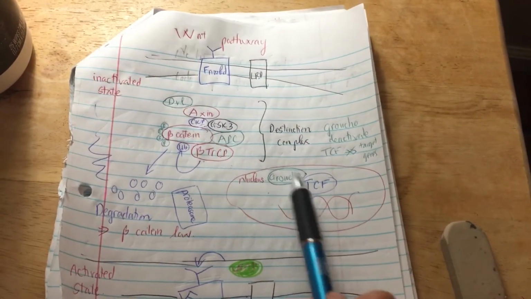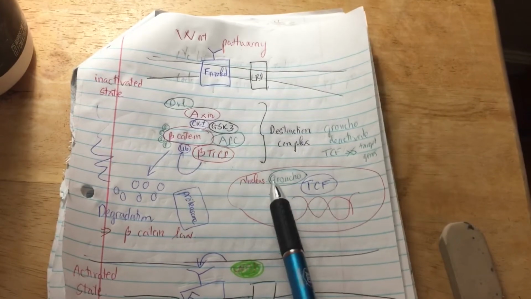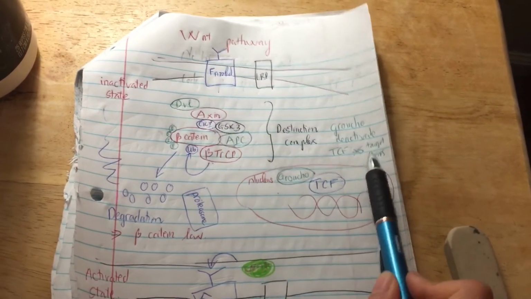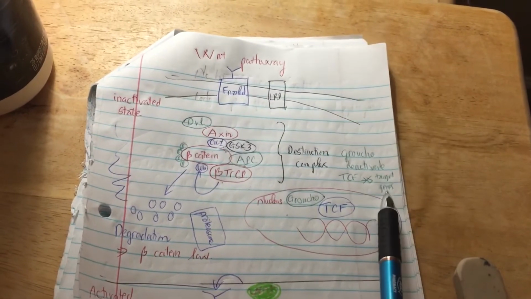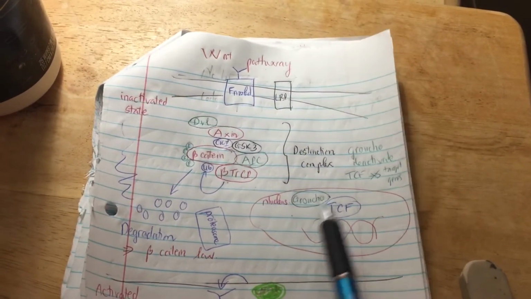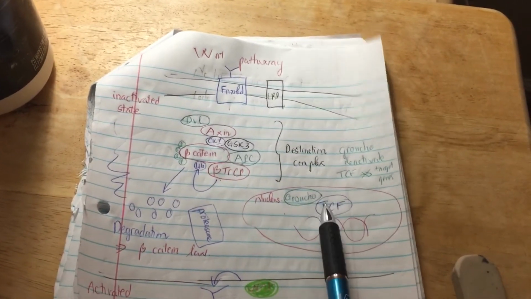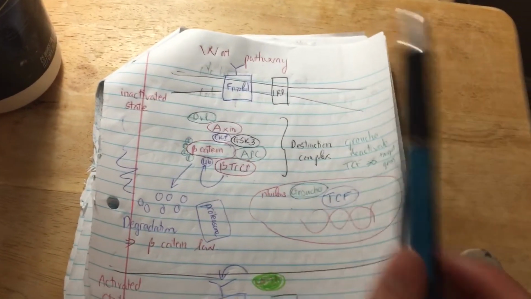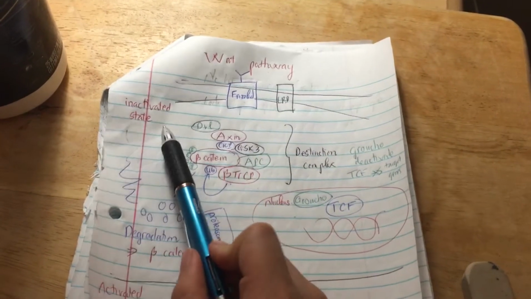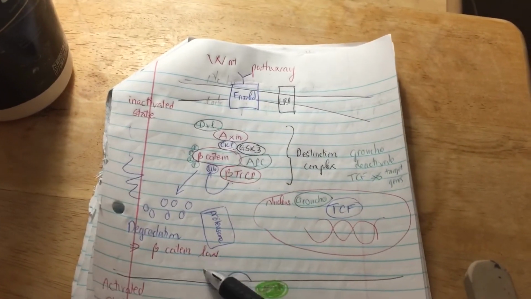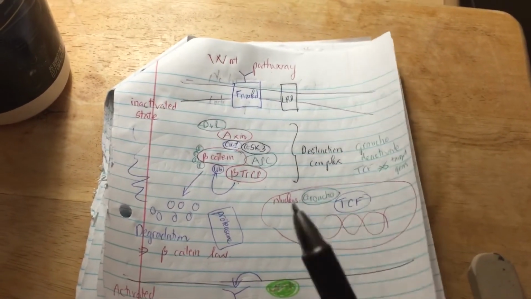This protein acts as a repressor that represses the transcription factor, so the target genes do not get transcribed and do not get translated. So in sum, without the presence of Wnt, in the inactivated state, beta-catenin is kept at a low level, and the target gene is not transcribed.